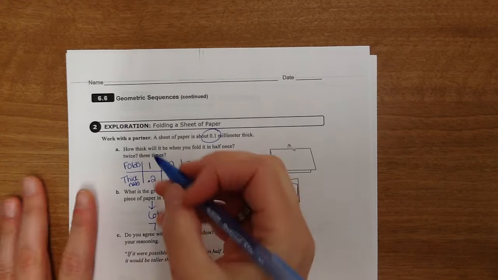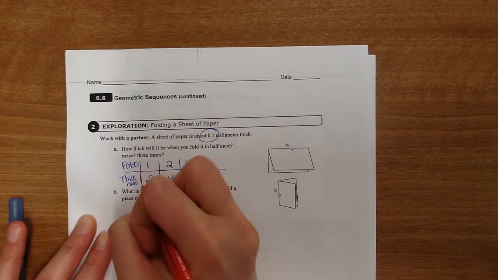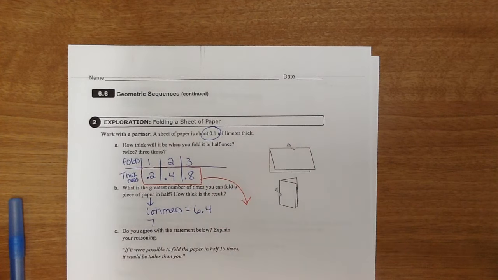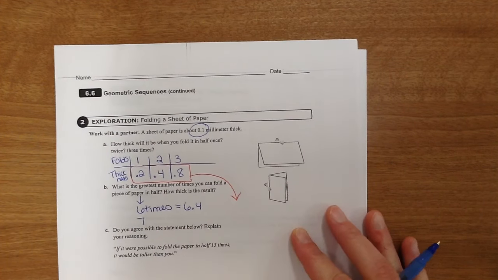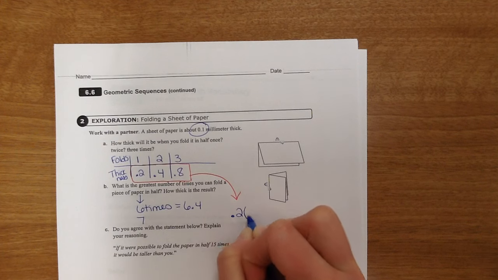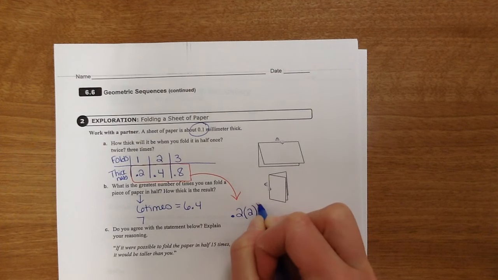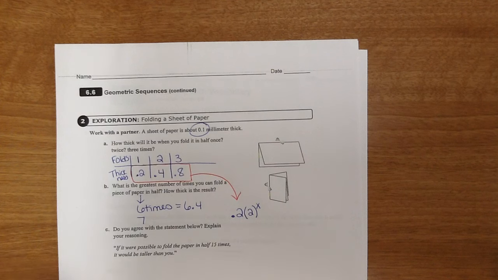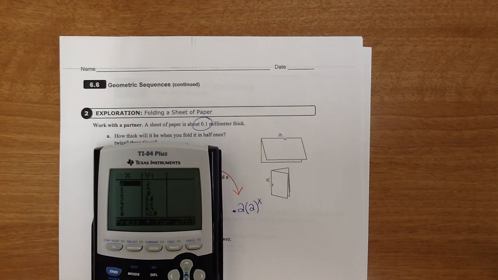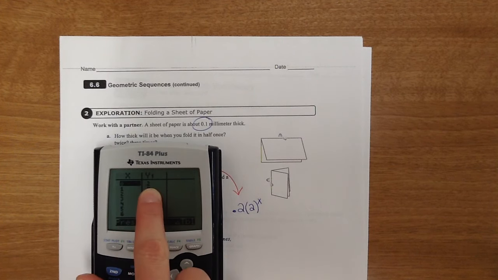So if I use this pattern right here and I try to come up with my formula, notice I would use the first number and then it's doubling to the x, correct? But watch again if I use my calculator. Hopefully you can kind of see it there. So I'm going to type it into the y equals, and then I'm going to go to my table. And if you notice, I'm off 1.